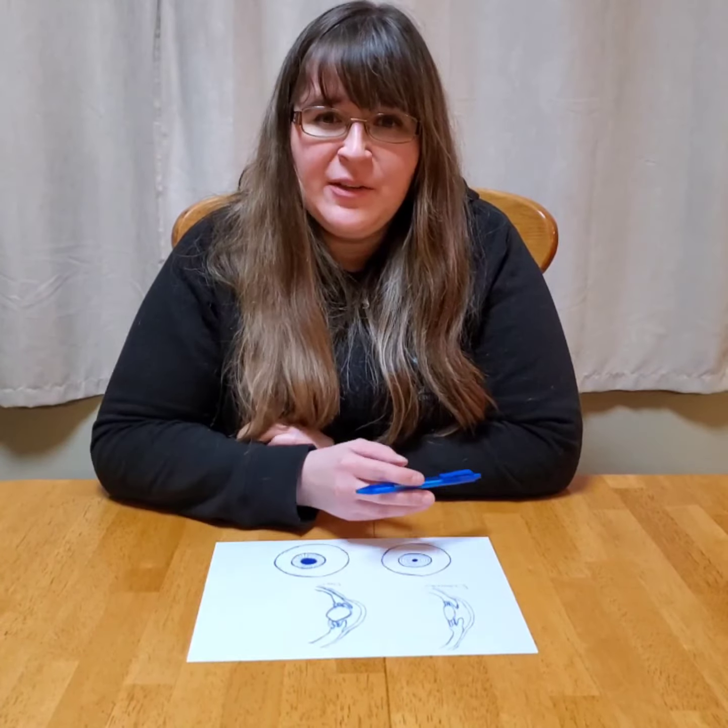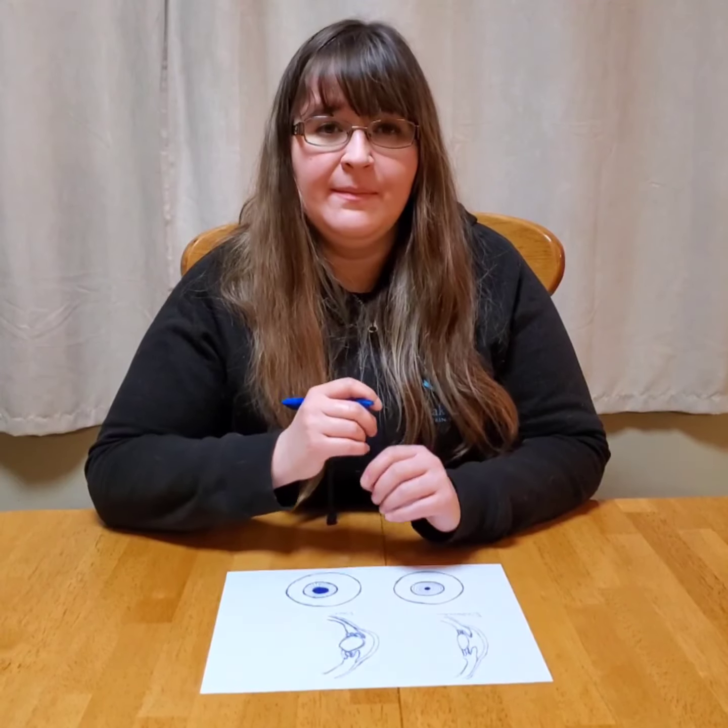This directly affects the final part of nociception, which is perception. This last step is where the brain actually perceives the nerve impulse and triggers a response to the rest of the body.